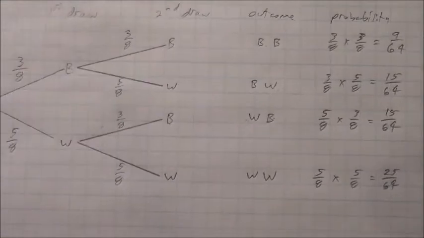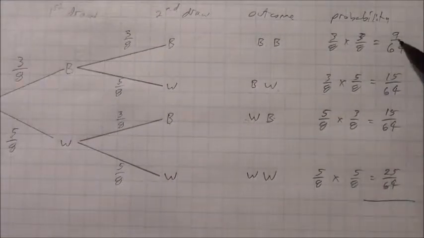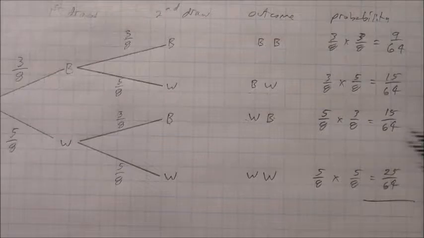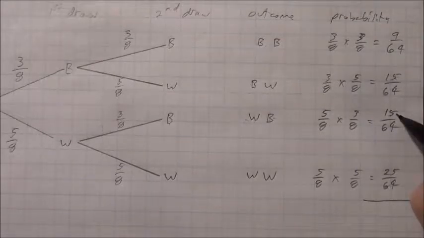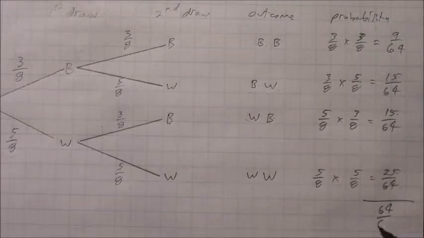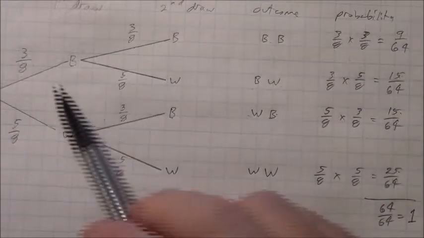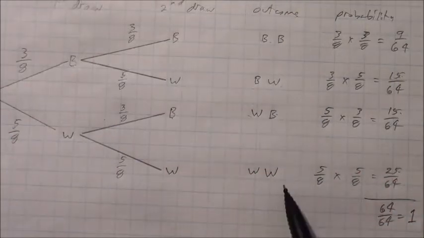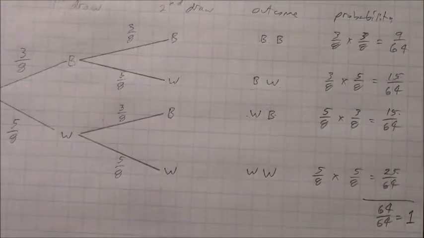Now at this point it's not a bad idea just to double check that the sum of all this is going to be 64/64, which would be equal to 1. Okay, so all the probabilities must add up to 1. So we got 15, there's 30, there's 55, and 9 is 64. So 64 out of 64 is 1. So when you add up all the different possible outcomes, the probabilities will all add up to 1, because those are the only outcomes that are possible.